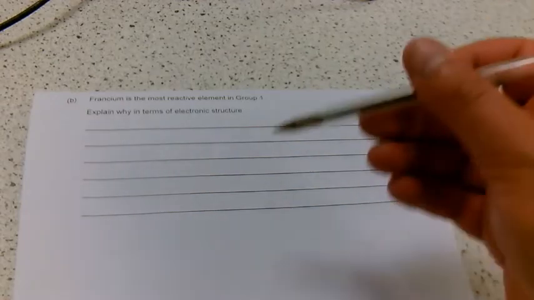Right, the last bit of the question then. So this part of the question is 3 marks. Often, this section of a question can be worth potentially up to 6 marks, depending on how much detail you want. So only 3 marks on this one, but we'll talk it all through. And if you did get higher mark one, you'd be good for that too. So francium is the most reactive element in group 1. Explain why in terms of electron extraction.